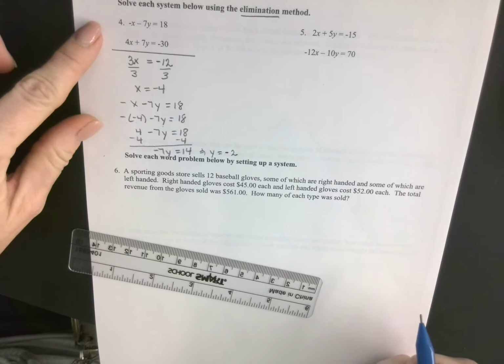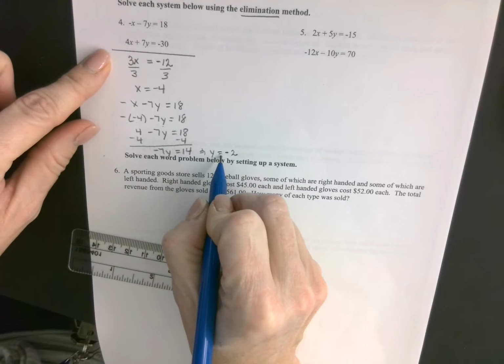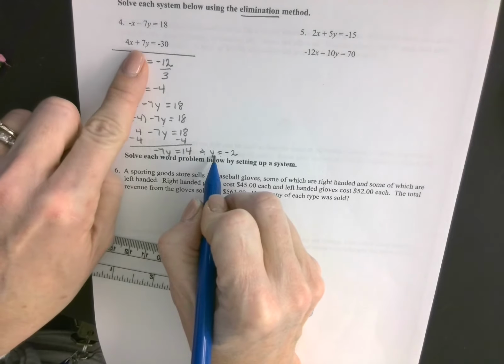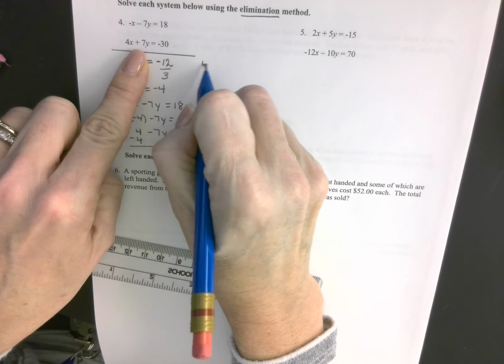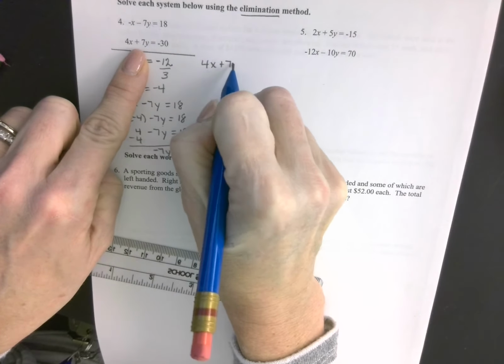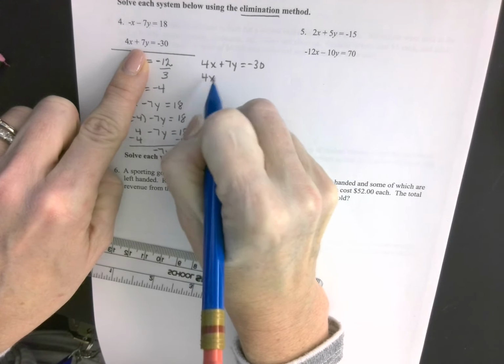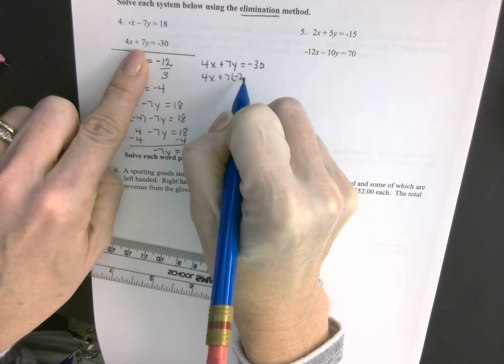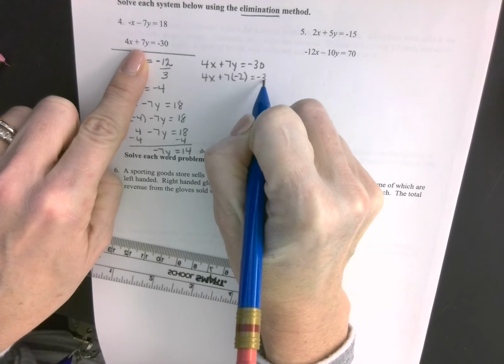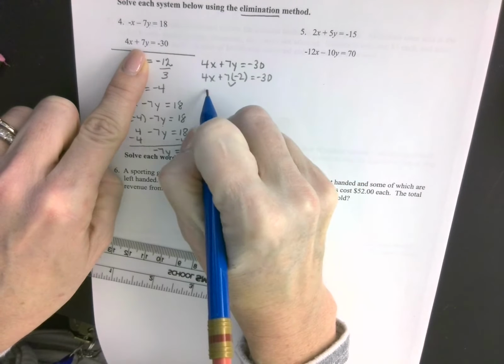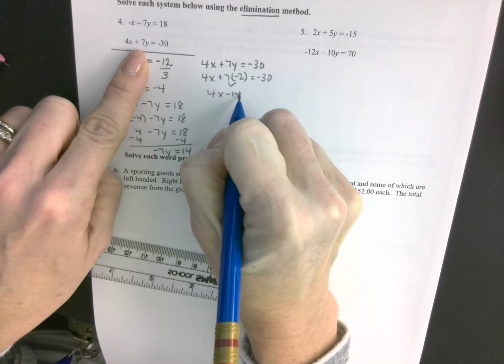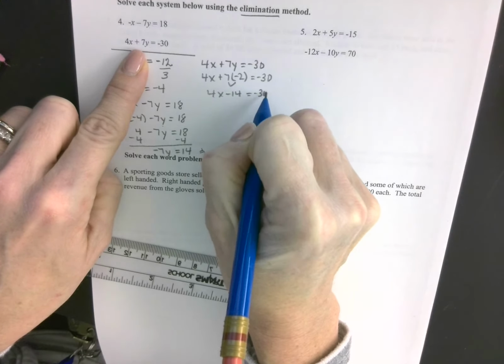Now we're going to pick either equation, substitute in negative 2 wherever we see a y. Maybe we'll try this one this time. So 4x plus 7y equals negative 30. 4x plus 7 times negative 2 is equal to negative 30. 4x minus 14 is equal to negative 30.